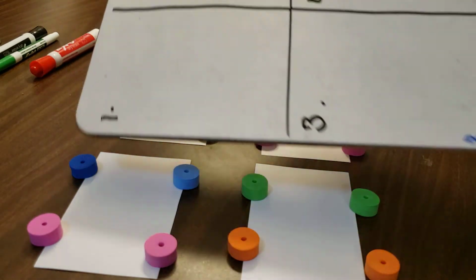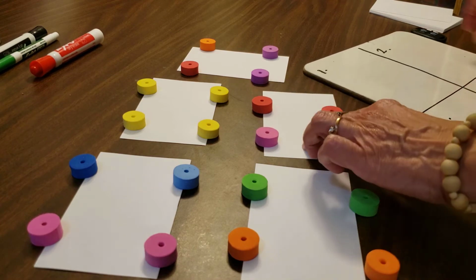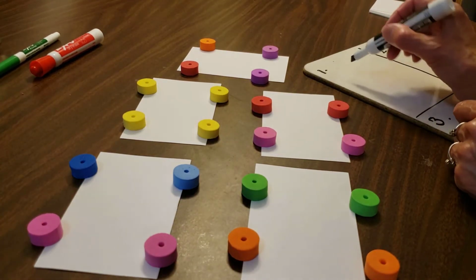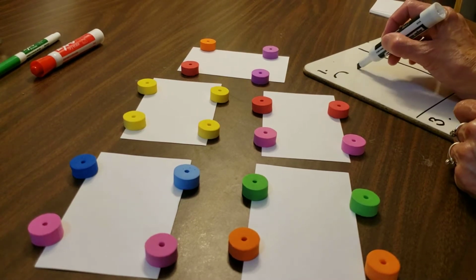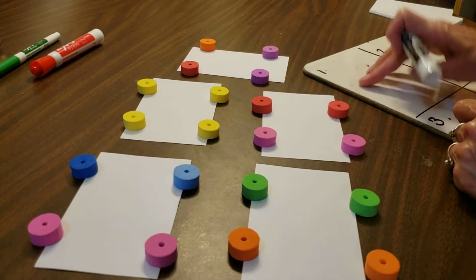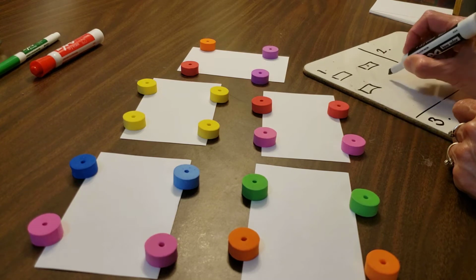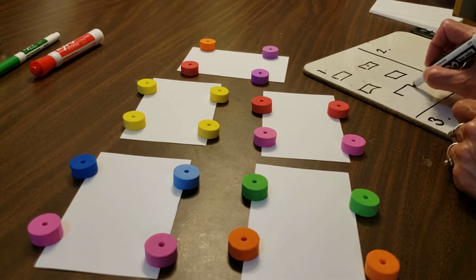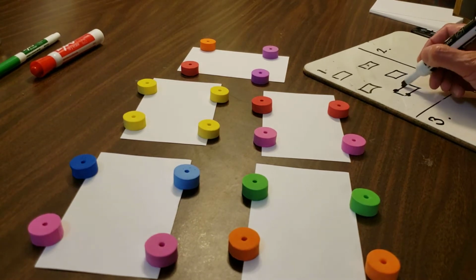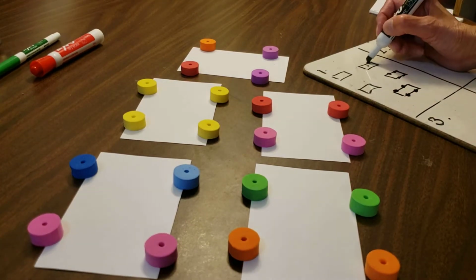But now we will draw a picture of what we just had. So I'm going to take my board and I'm going to draw a picture of what I just set up right here. I am going to draw 5 cars. 1, 2, whoops. I'm just going to do rectangles because that's easier. 1, 2, 3, 4, and 5. Go ahead and do that. And then go ahead and draw 4 wheels on each car, just like what we did here.